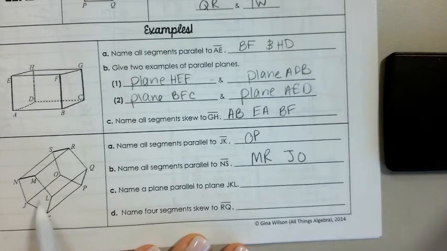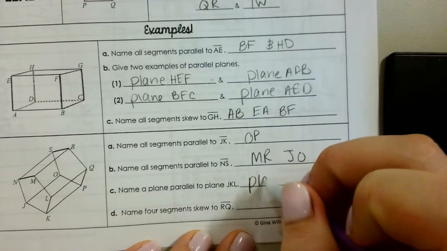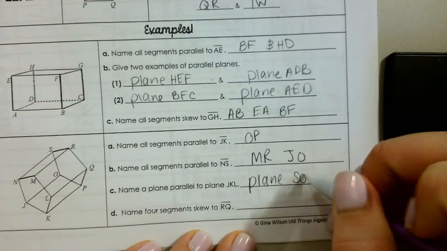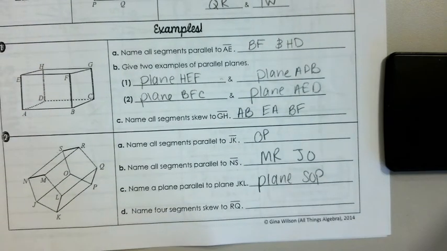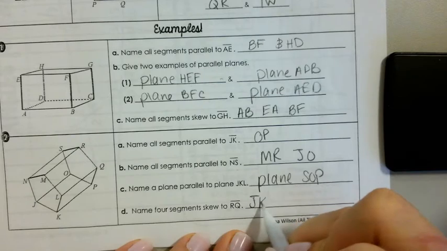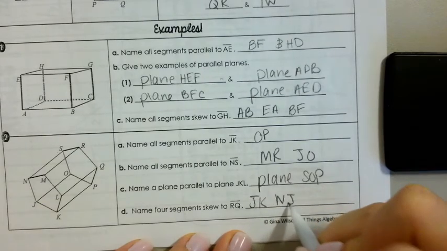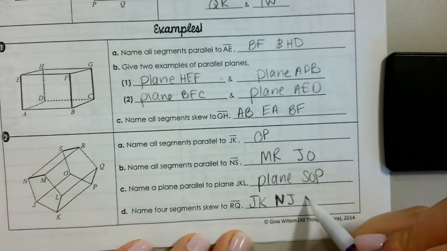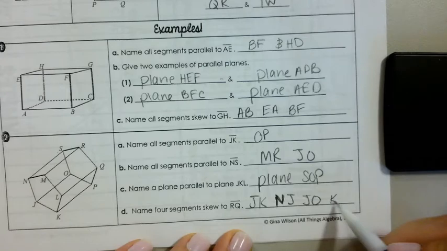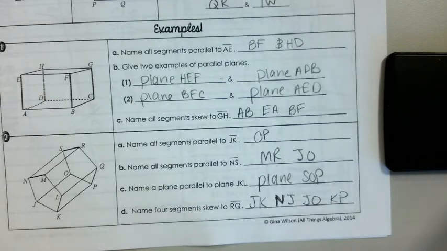Name a parallel plane to JKL. It's like the side, so we're going to have plane SOP. And name four segments skewed to RQ. So RQ is here, so you can't have that sidewall or this section. So we have JK, we have NJ, we have JO, we have KP, and that's 4.